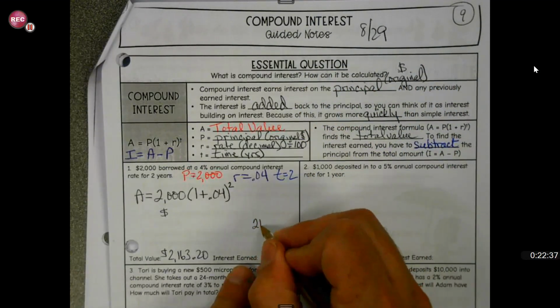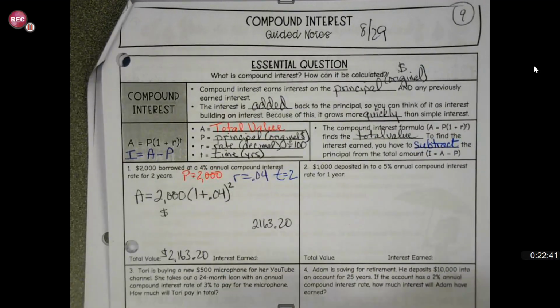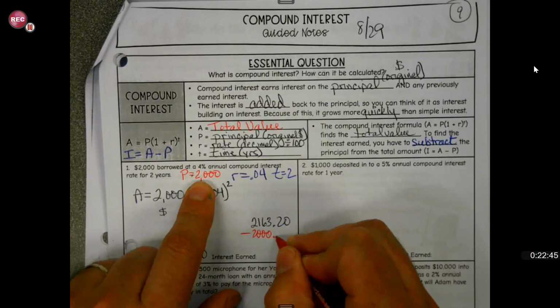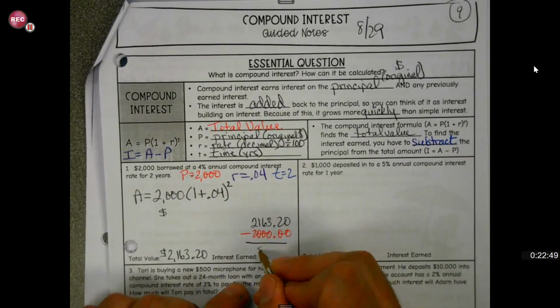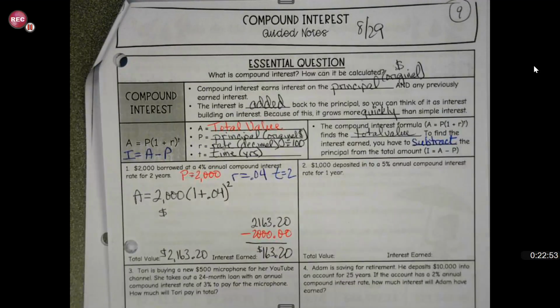I'm going to do 2163.20, my total, minus my principal. And that'll get me my interest. So if they're straightforward, that's the game we're going to play with this as we're trying to work through them.